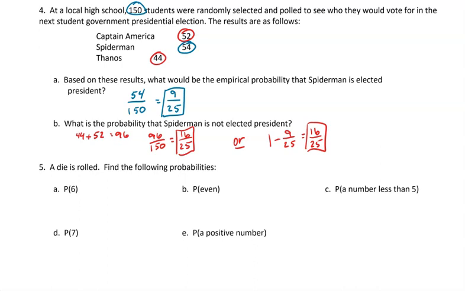All right, let's talk about a die being rolled. This is just a normal die with 1, 2, 3, 4, 5, 6 on its faces. So what is the probability of getting a 6? Well, there are 6 total possibilities, and only one of those is a 6.